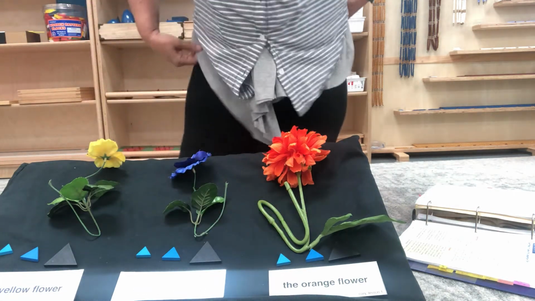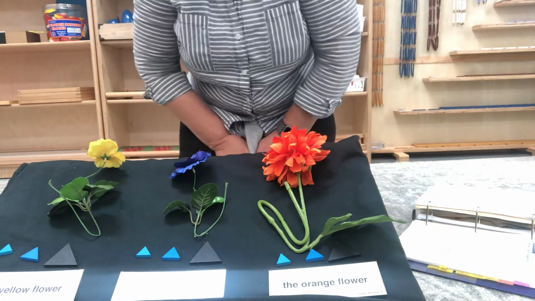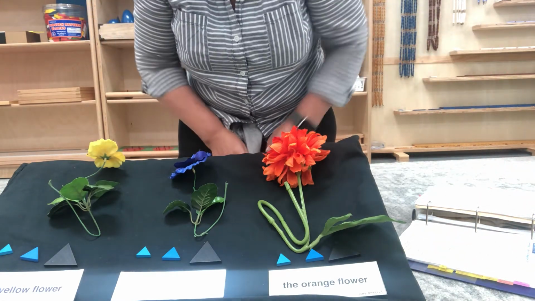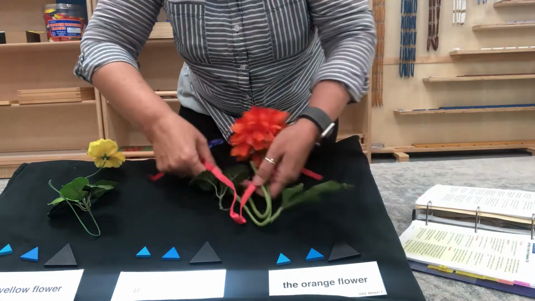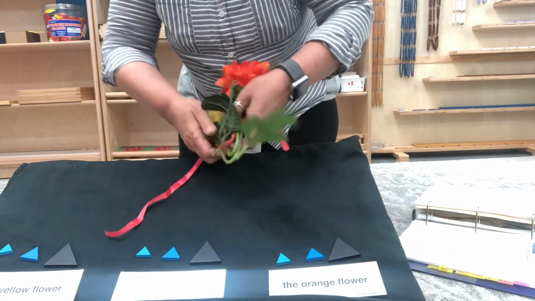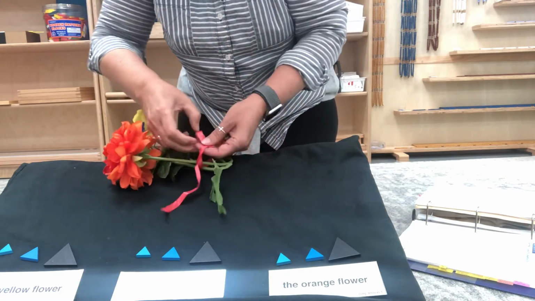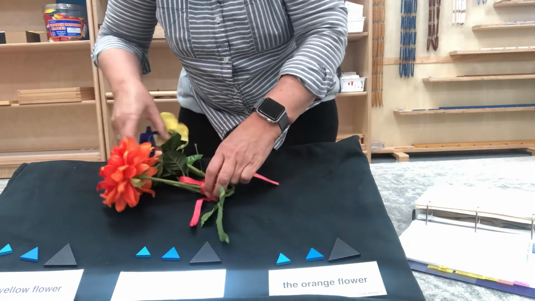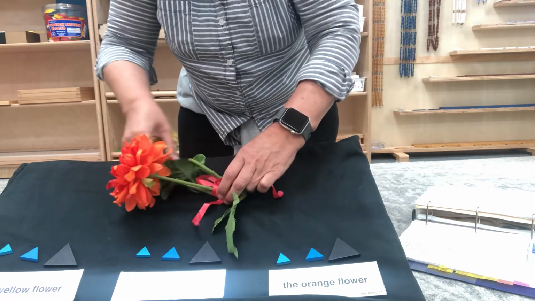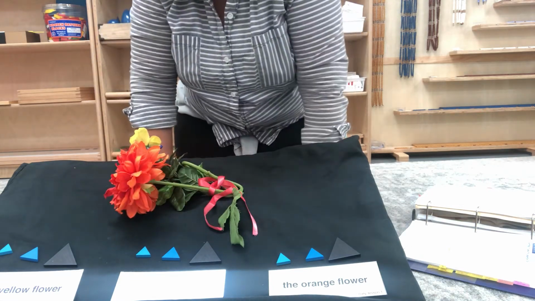Now, what happens with the conjunction? Remember, congere means to put together. So we're going to tie our group of flowers together with this pink ribbon. So now, friends, we have the 3 phrases tied together.